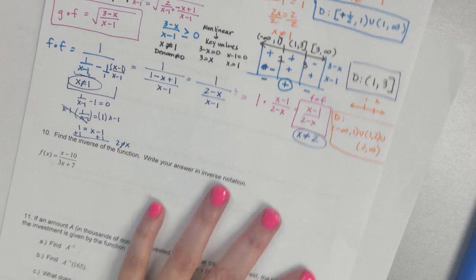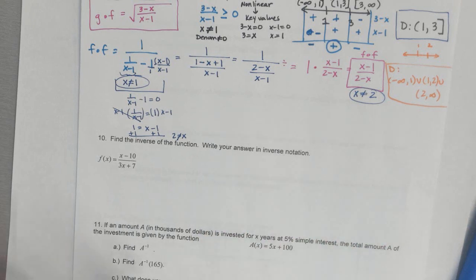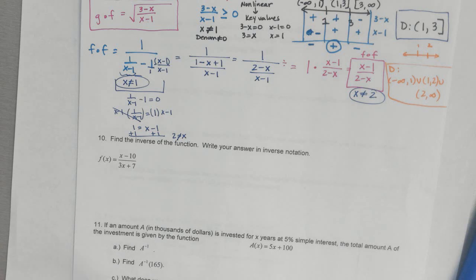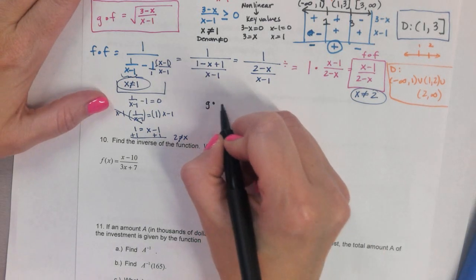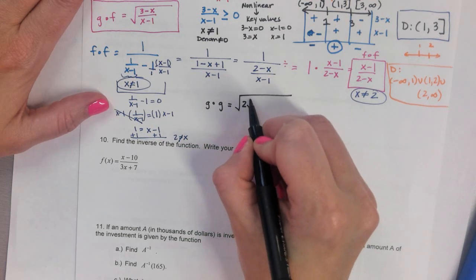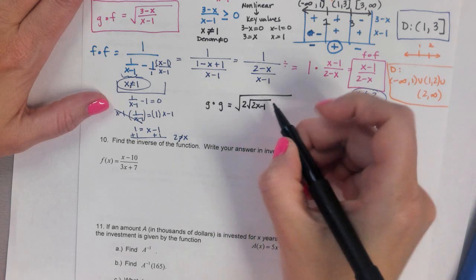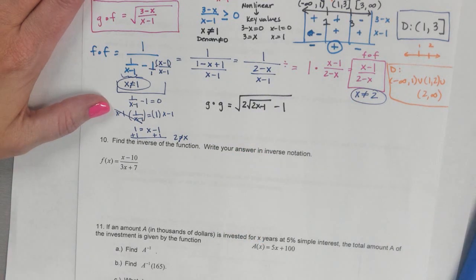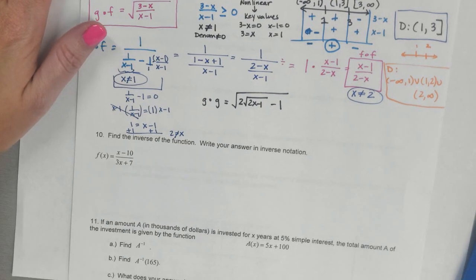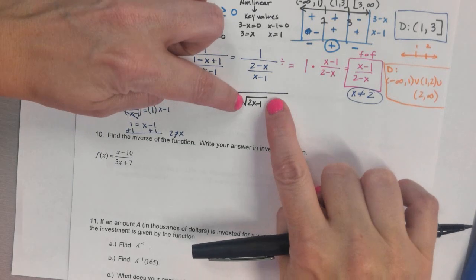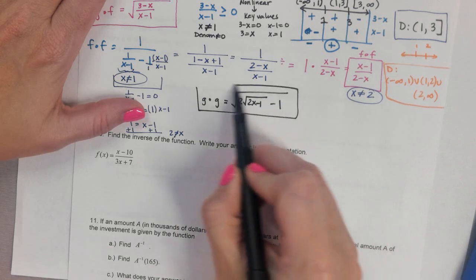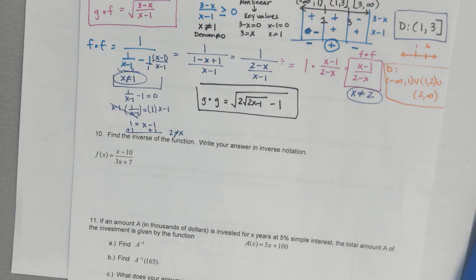Okay, so you have 3 different intervals you need to connect together. Okay, and then the last one, the g of g. When you plug that in, you have the square root of 2 times 2x minus 1 minus 1. Okay, you don't have to simplify that. The only time you have to simplify the radical is if you have just a radical within a radical, nothing multiplied to it, nothing subtracted. Okay, so that's all you have to do for that one.